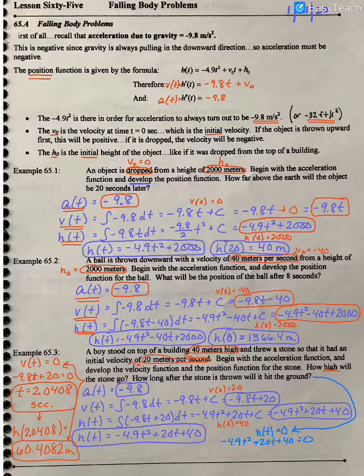And how do we solve this equation for 0? Well, of course, we have that negative 4.9 out there. There is no nice, neat method here. We are using the quadratic formula.